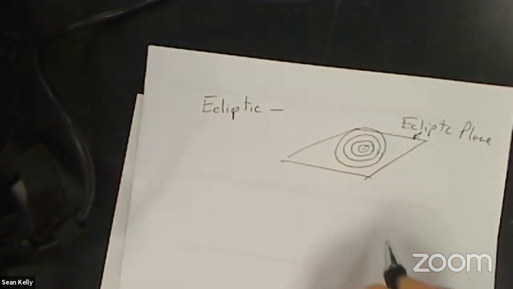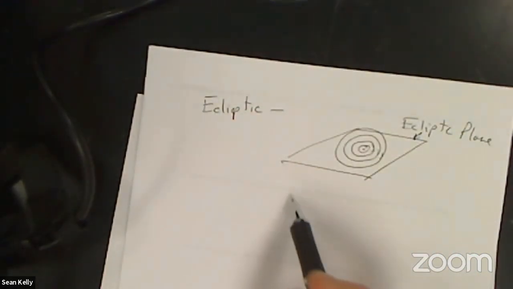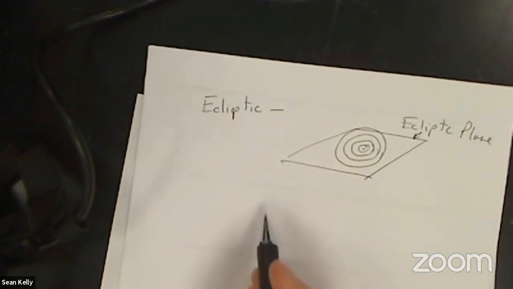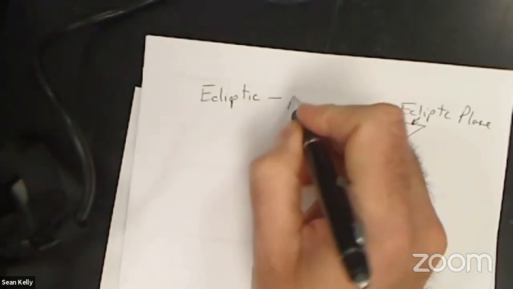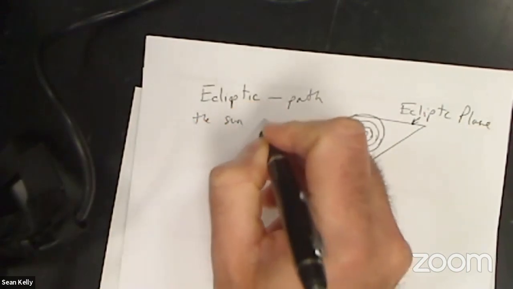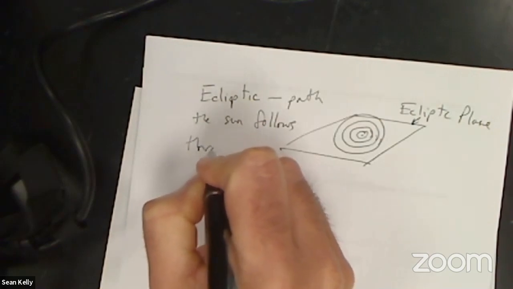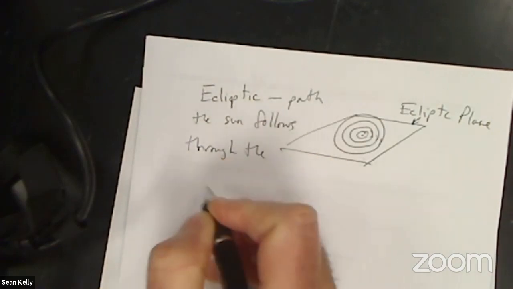Right? That's this plane. Remember that when we have a solar eclipse, the moon is passing through the ecliptic plane, right? But there's another word, and it's going to be the path the sun follows through the stars.